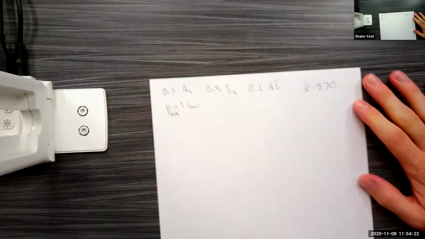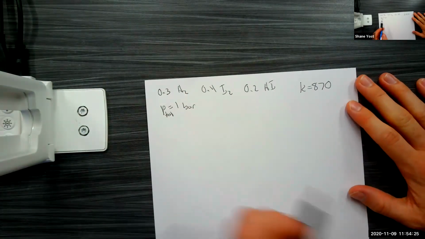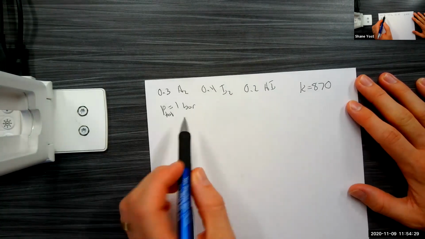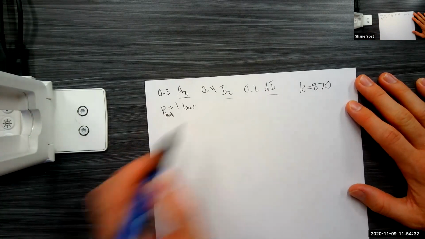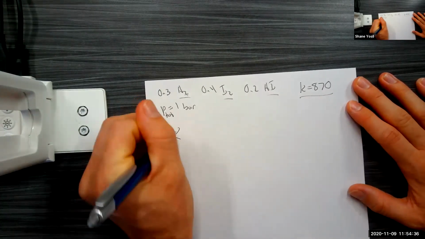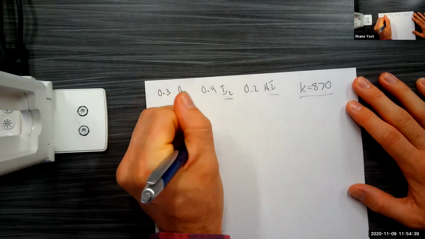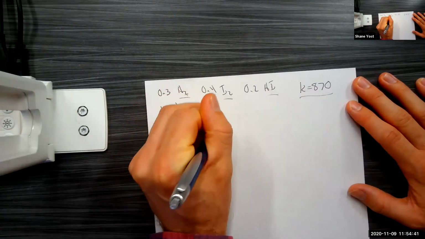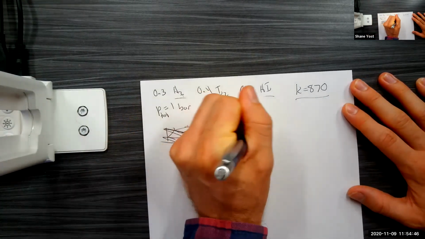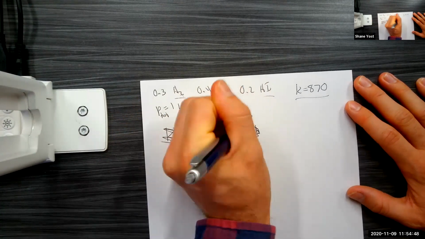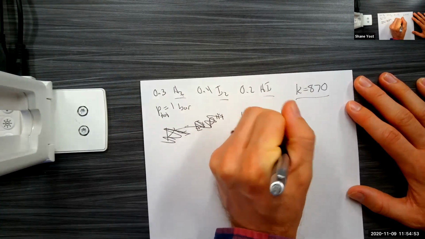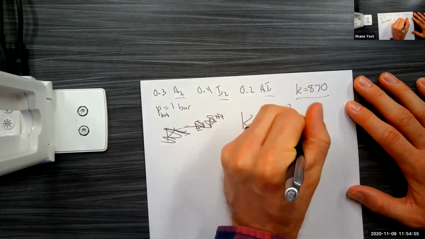So if I want to know the equilibrium concentrations, or pressures, of these different gases, H2, I2, HI, given the equilibrium constant is equal to 870, I need to use that equilibrium expression. The equilibrium constant is equal to the pressure of HI squared over the pressure of H2 times the pressure of I2.